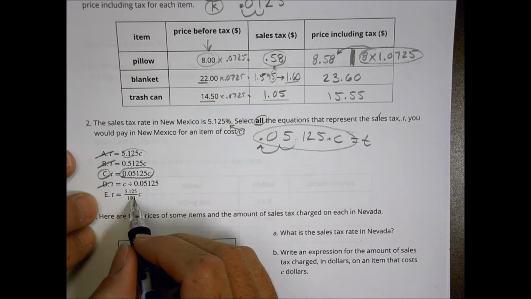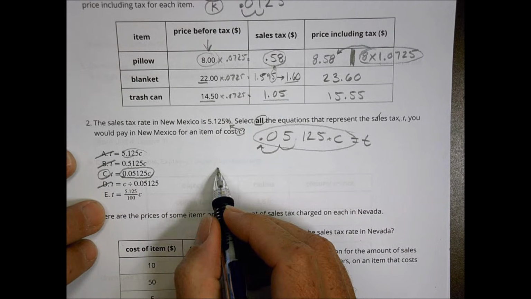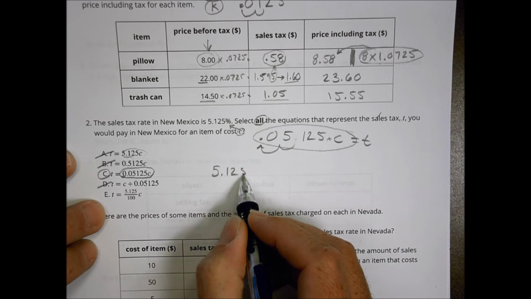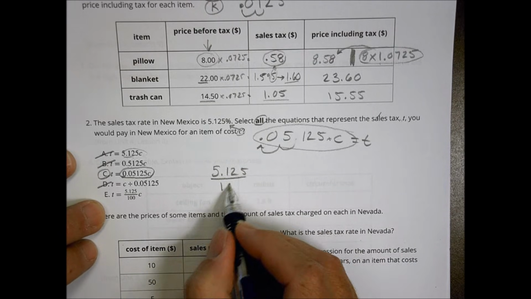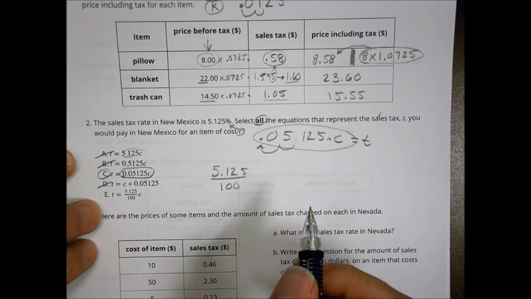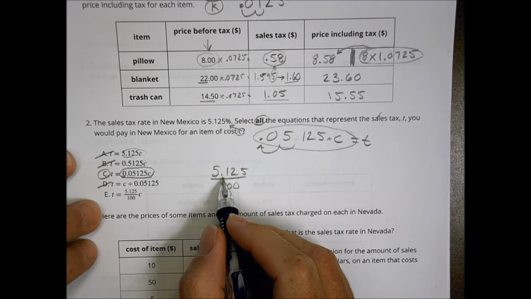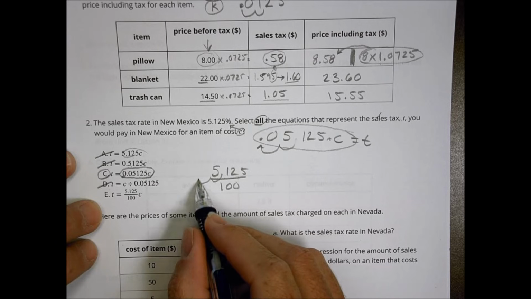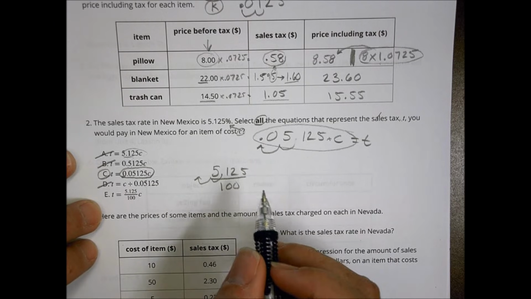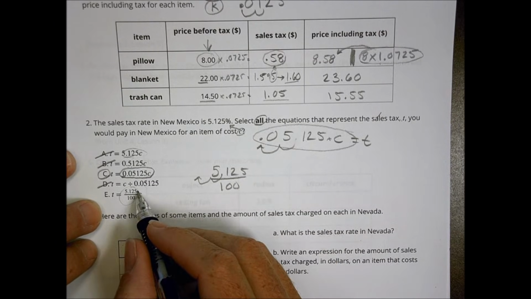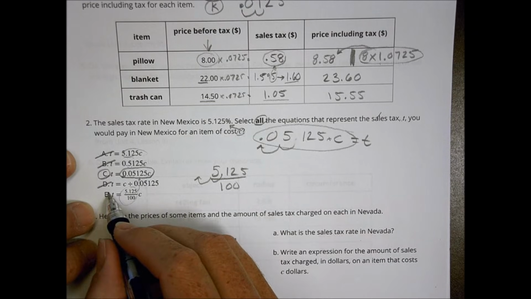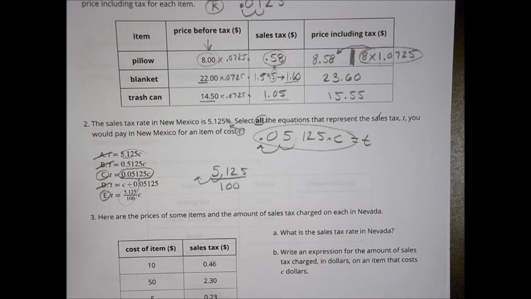This one here is interesting because it's 5.125, which is what we had, divided by 100. When you divide by 100, what are we doing? We're basically moving the decimal place over 2 spots. It's the same idea. So even though it's not worked out to become that number, this is the same idea. All right, let's look at number 3.